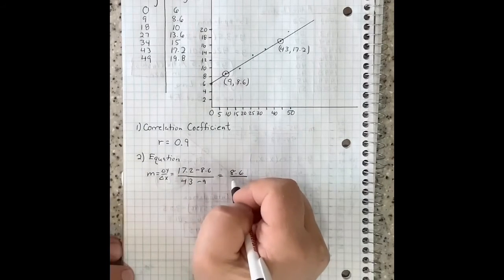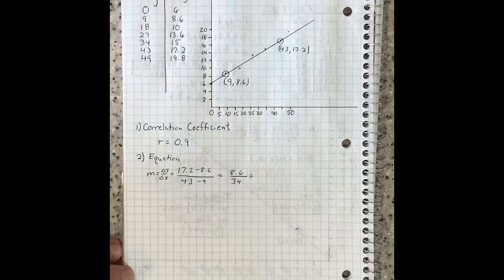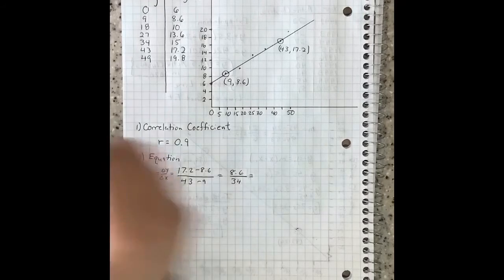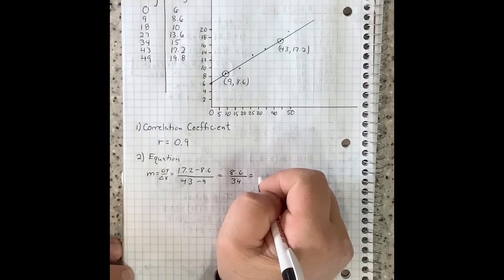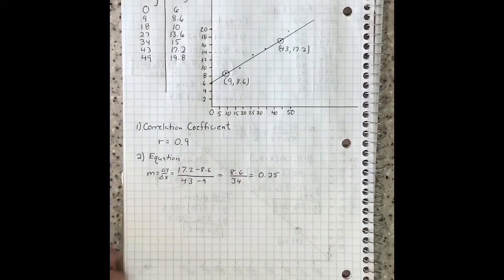34. Now, I'm actually going to change that to a decimal. What is 8.6 divided by 34? 0.25. So that's telling us basically that the alligator is gaining 1/4 pound every week.